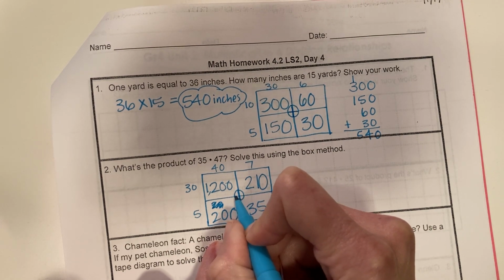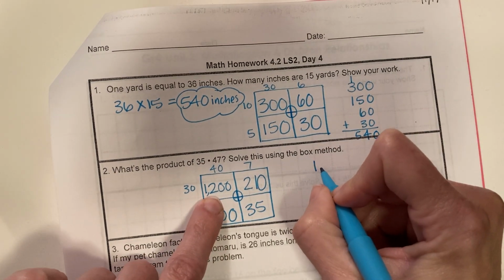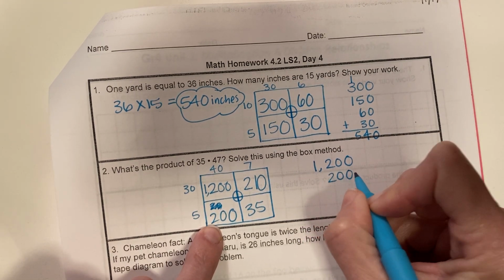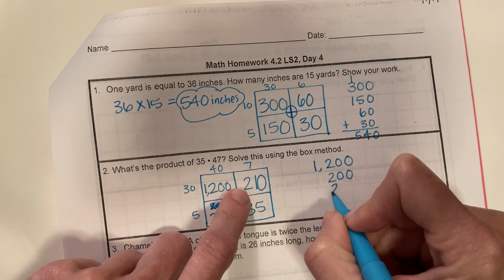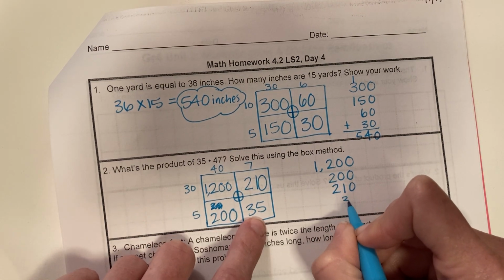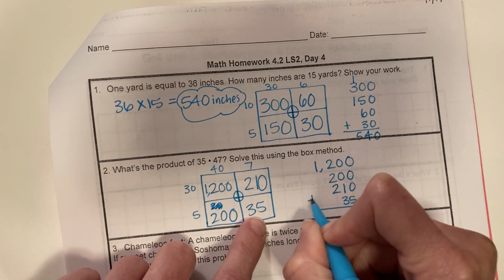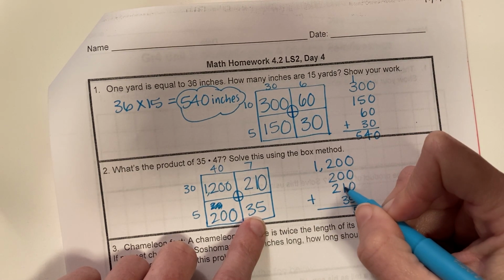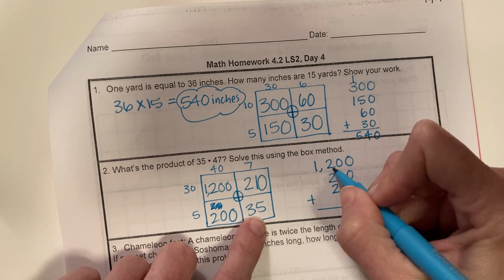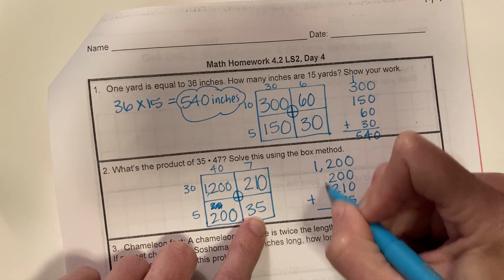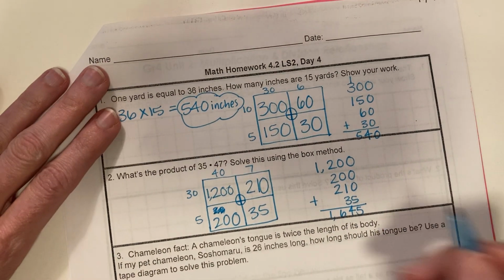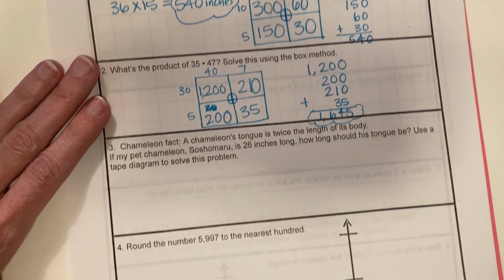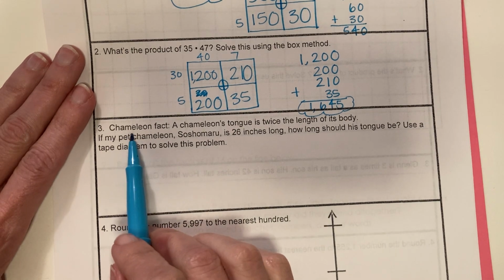Circle up the Nico method to remember to add them all up. Then I've got 1200 plus 200. I'm going to write this number next because it's bigger. 210 plus 35. Add up all my ones, 0, 0, 0, 5 ones. 110 plus 3 tens makes 4 tens, 2, 4, 6, and 1,000. Wow, so my product is 1,645.